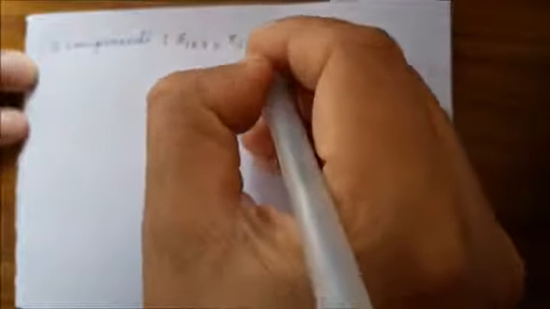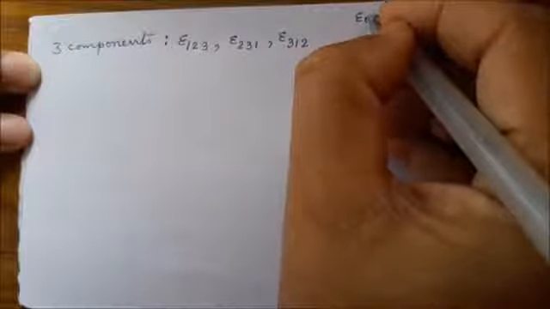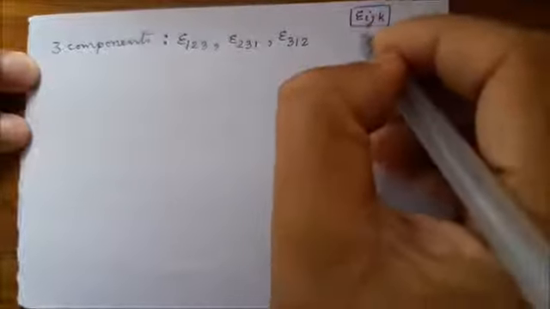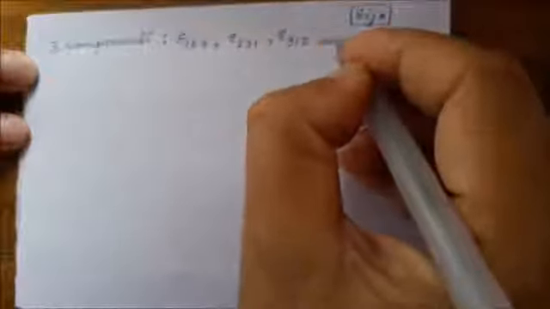So there will be three components which involve cyclic occurrence of the numerics 1, 2 and 3: 1, 2, 3, 2, 3, 1 and 3, 1, 2, and Levi Civita symbol has value 1 for them.